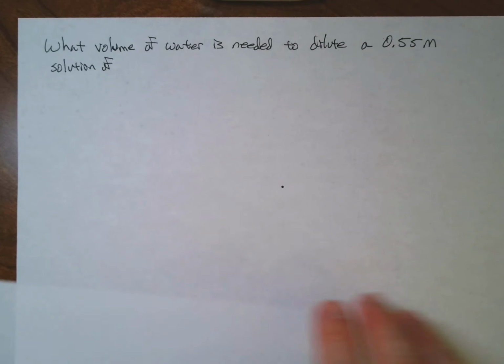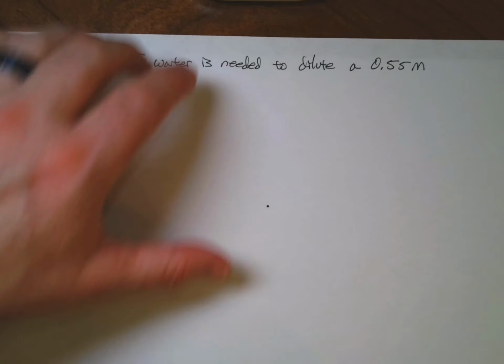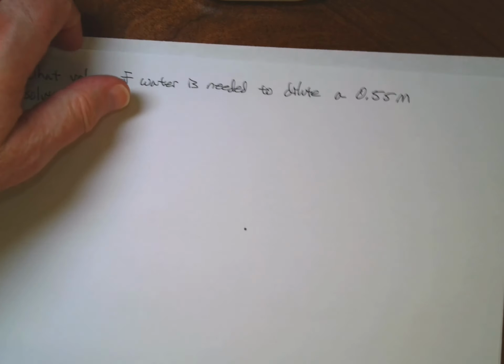I realized I need to put a piece of paper under here to protect my new desk.